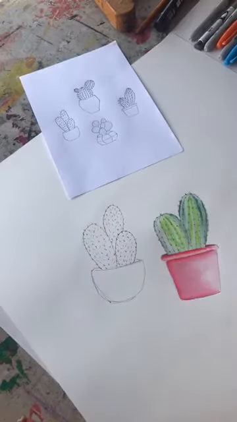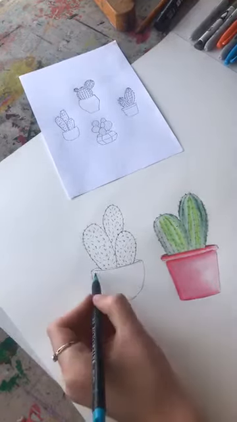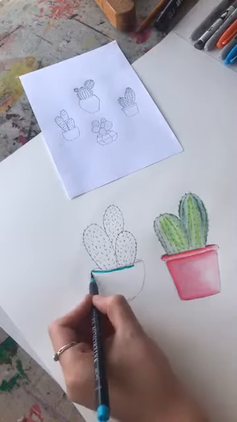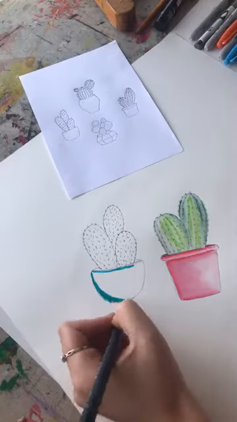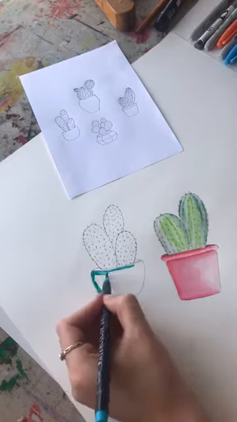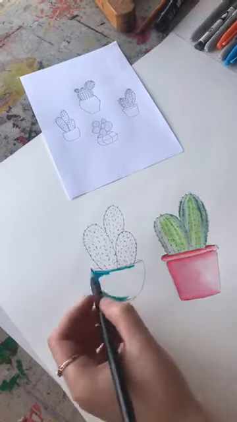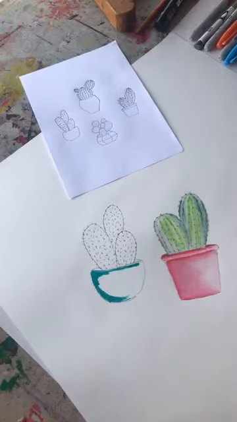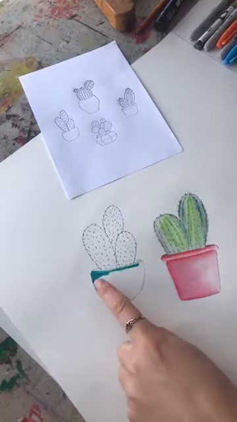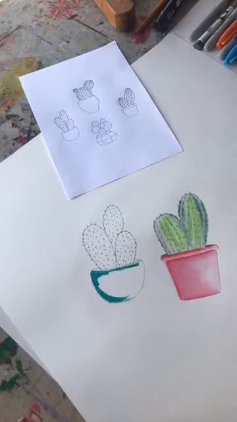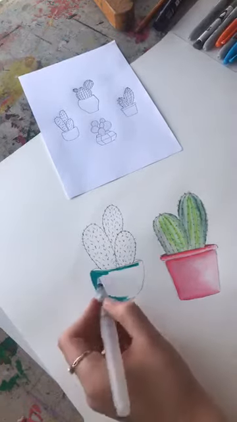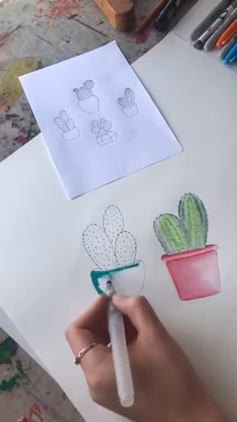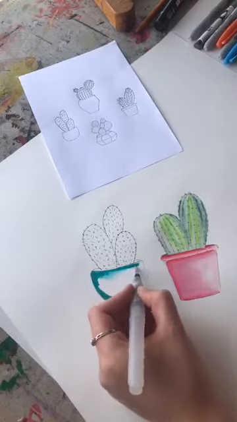So once you've done that, you can start filling in your pot again with whatever colour you like. I'm doing some quite bright colours today. And again, I'm just really doing it around one side, just so you get that kind of nice fade across the whole pot. Just gives it a bit of depth.